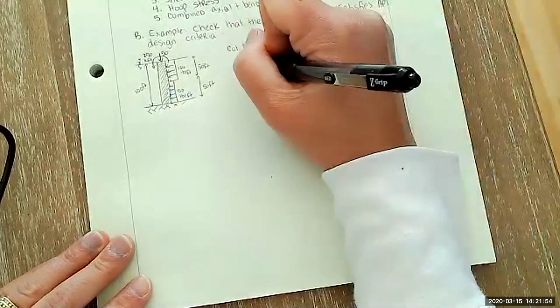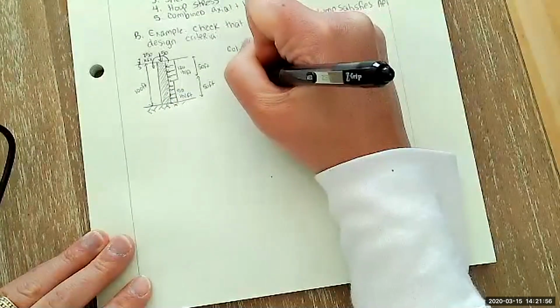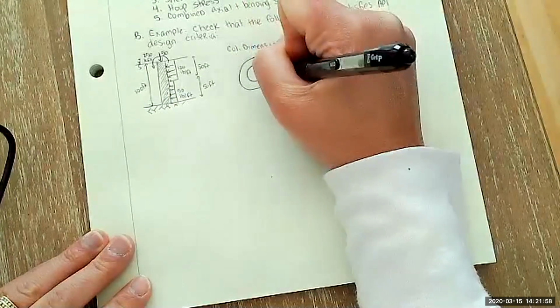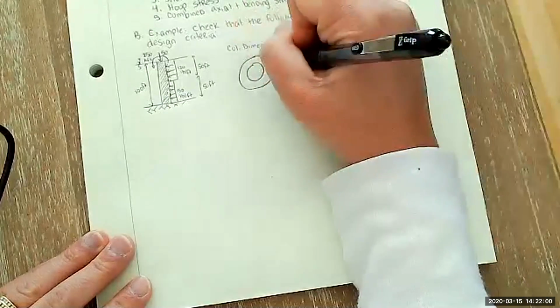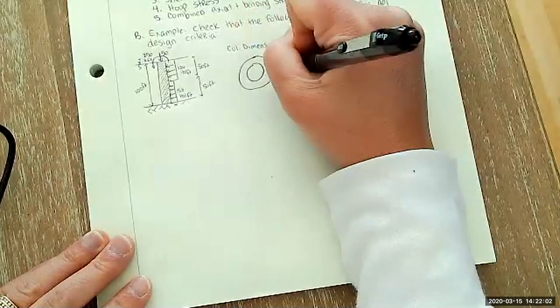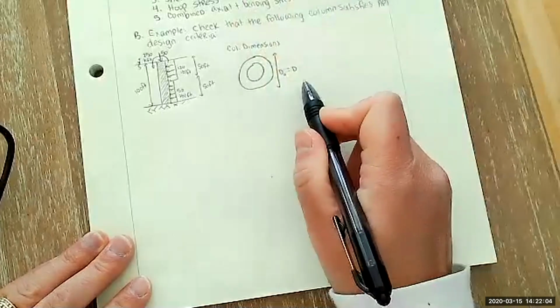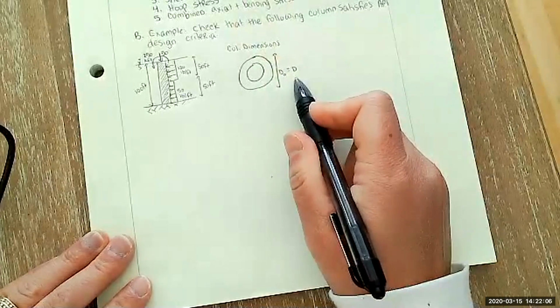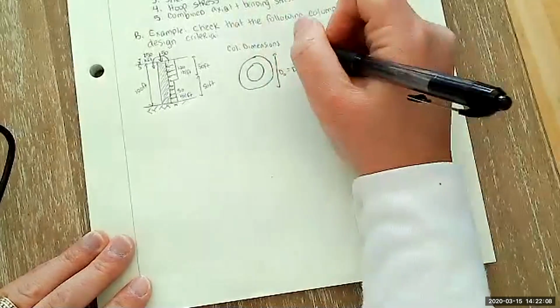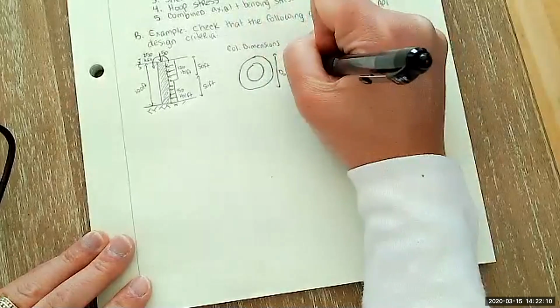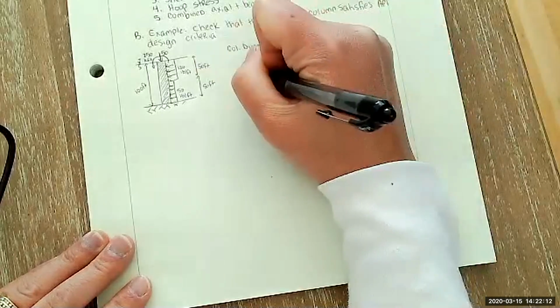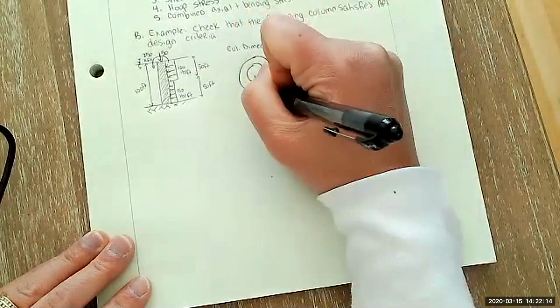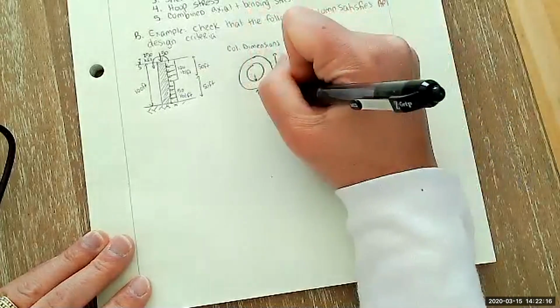And so we have an outer diameter, which is going to equal D outer, so D sub 0, or sometimes the API design criteria will call this D. And this is equal to 48 inches. The thickness of the column is equal to 1 inch.